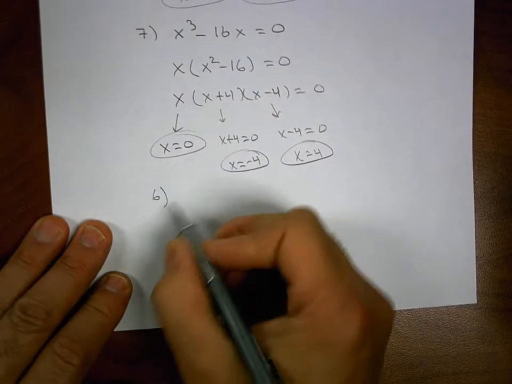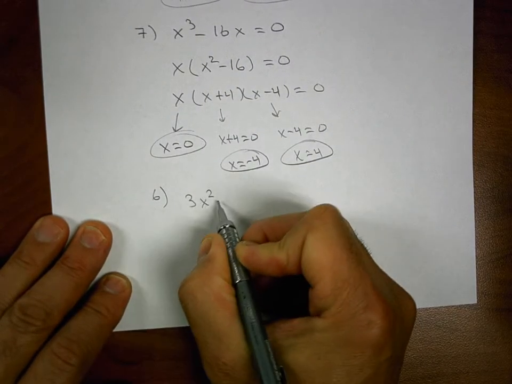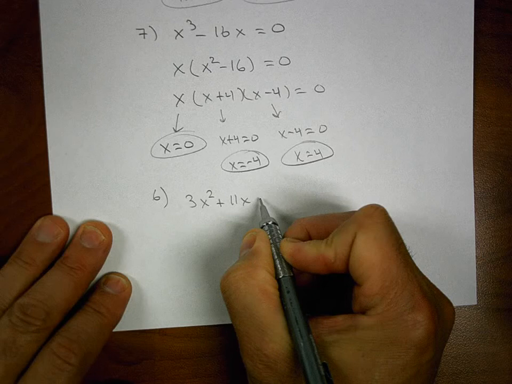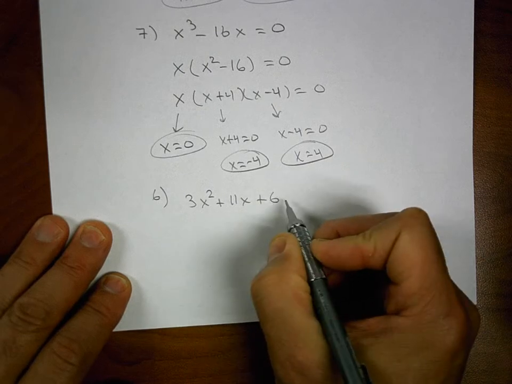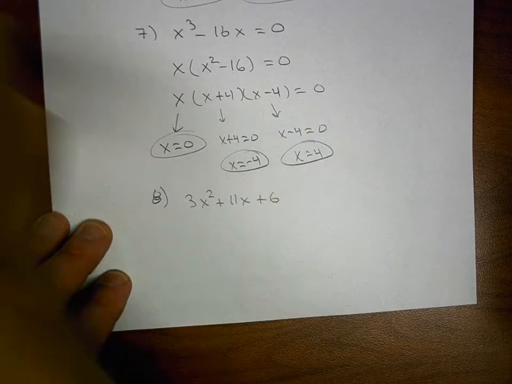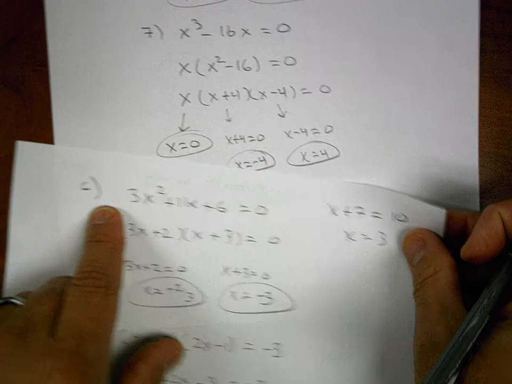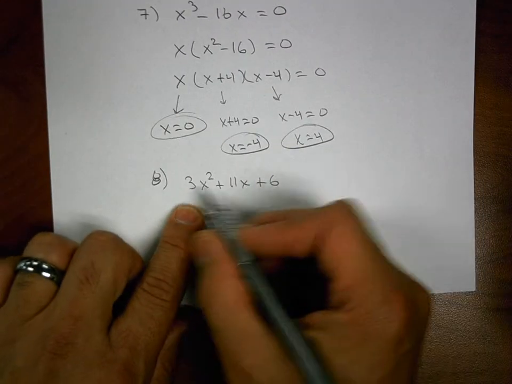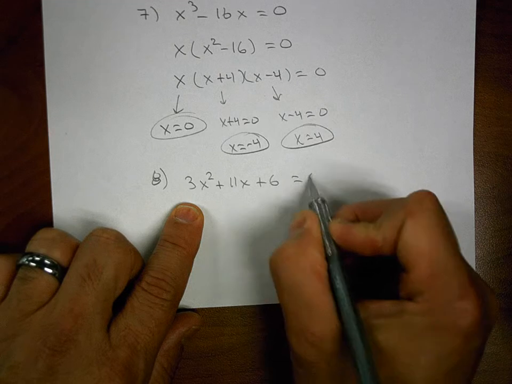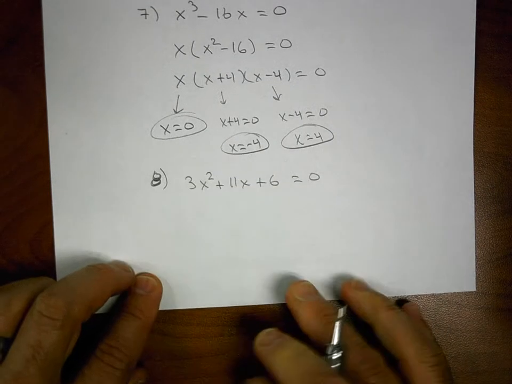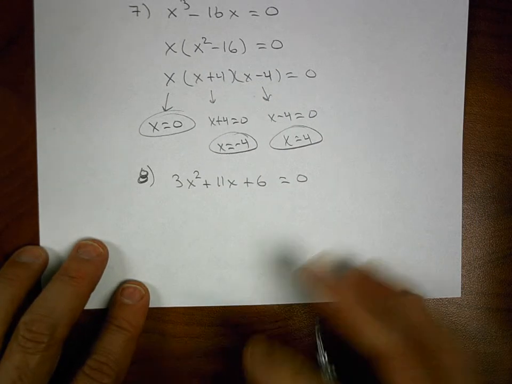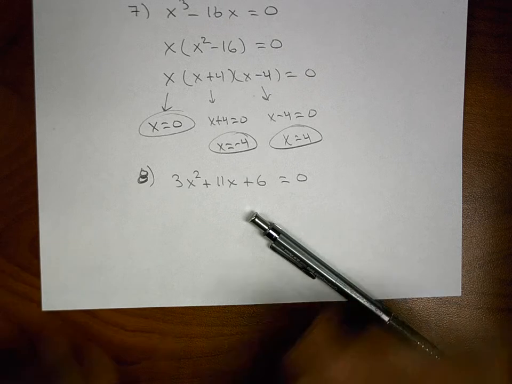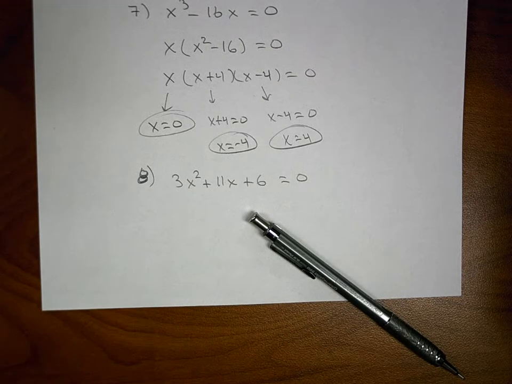Okay, 3x squared plus 11x plus 6, or 8. Actually, I went out of order on mine. I'm a math teacher, but I can't keep track. Equals 0. Okay, so number 8. All right, so go to it, solve it, and I'll call on someone.